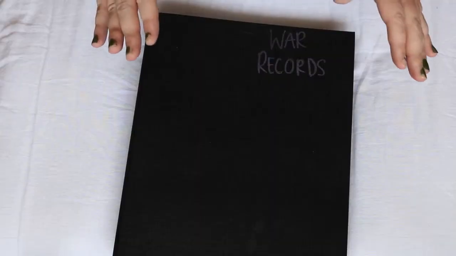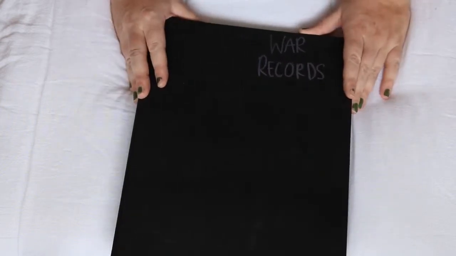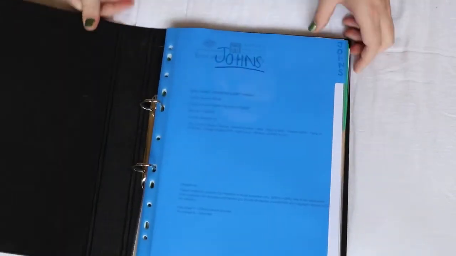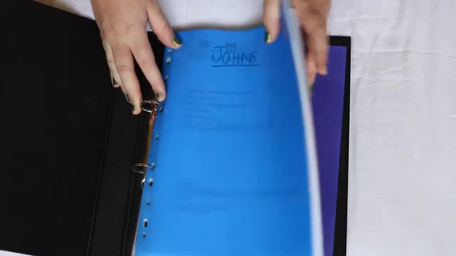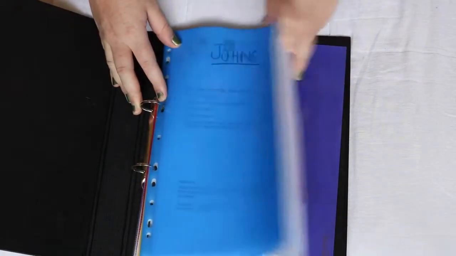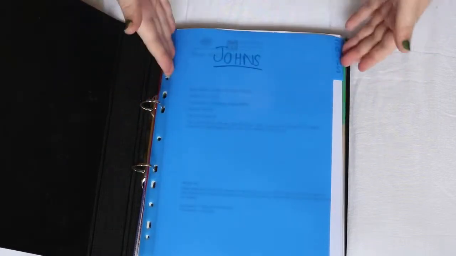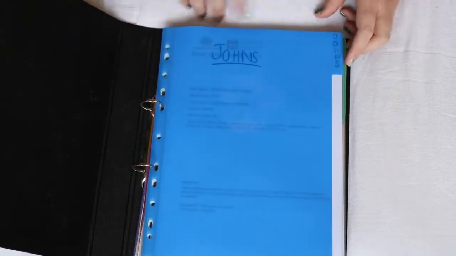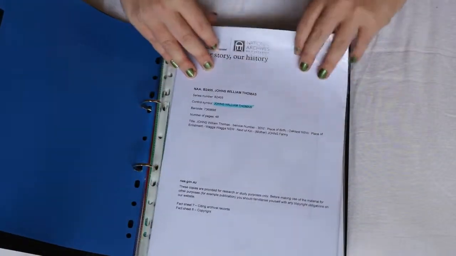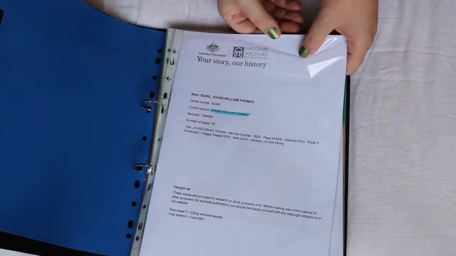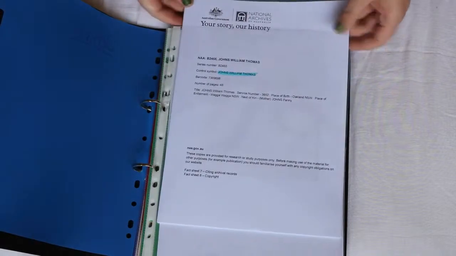So I decided to combine all of my family war records into one folder. And this one I've again broken down by color coding, so I can still have it all divided into each family group in here. So this first one is Johns. We have a couple here. This is William Thomas Johns. He actually died. I think he's one of the few who have actually died or was killed in action.